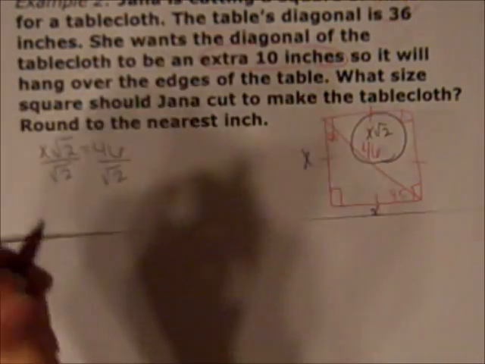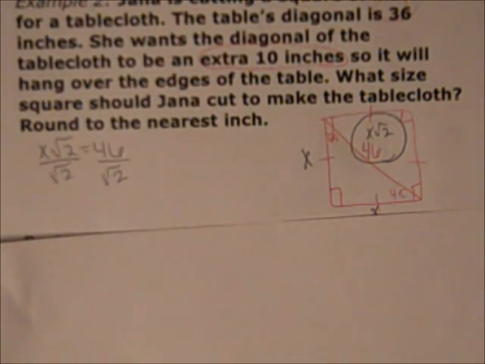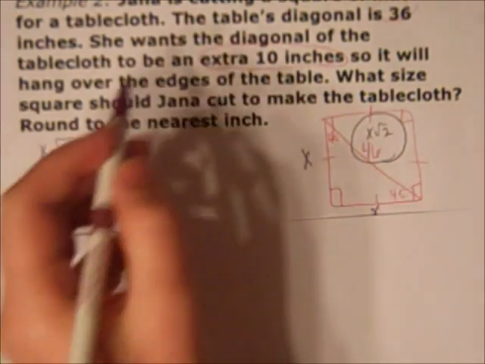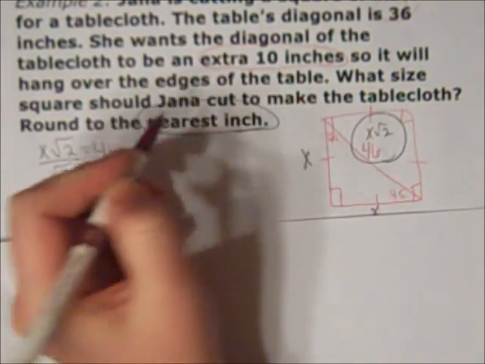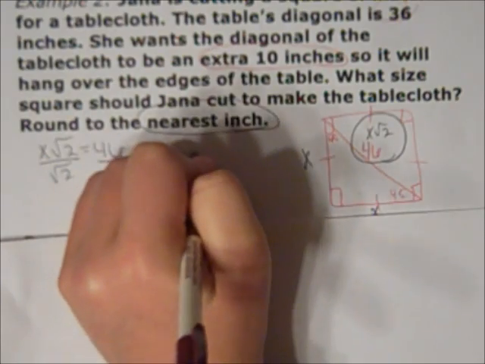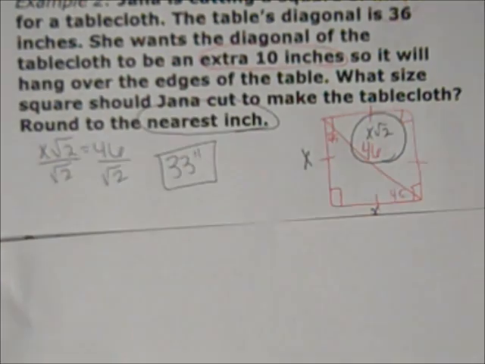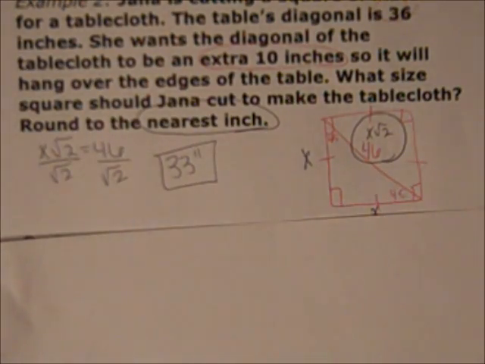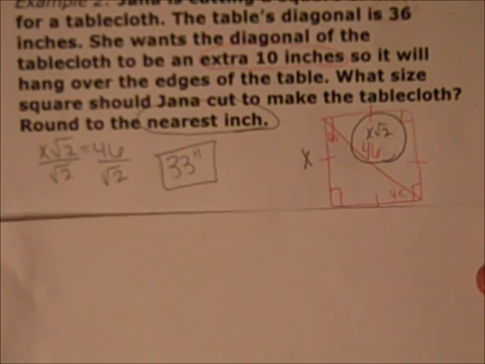Now the beauty of this is that this is a word problem, so we can use a decimal instead. So I can just go on my calculator and type 46 divided by the square root of 2. And I want to round to the nearest inch, so that will be 33 inches when I type that in. So you start to like word problems a little more when you realize that means you don't have to do a radical.